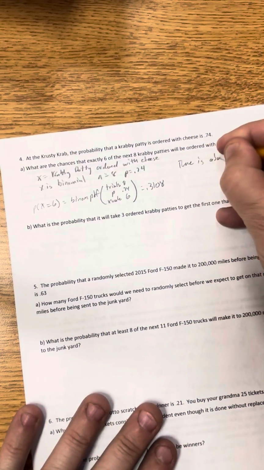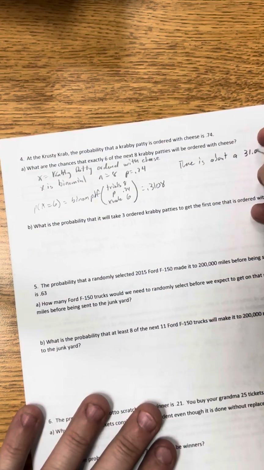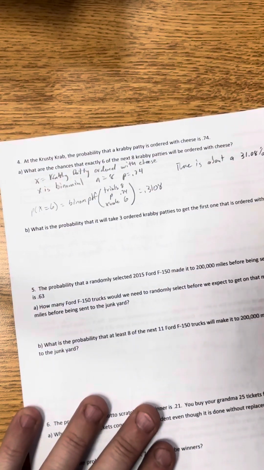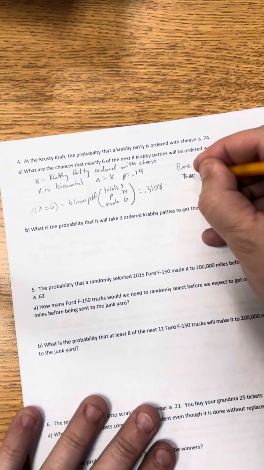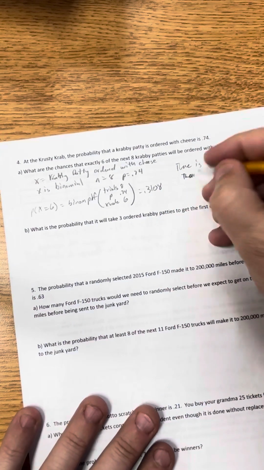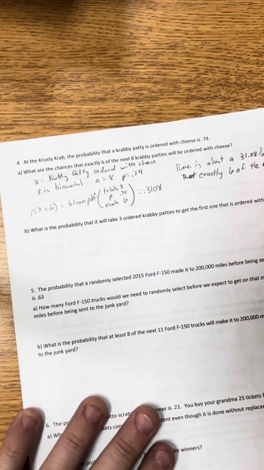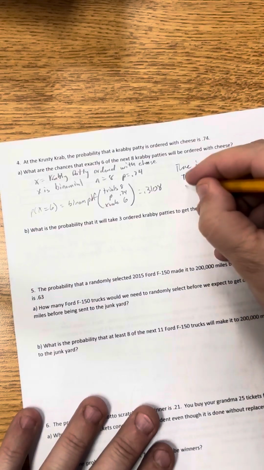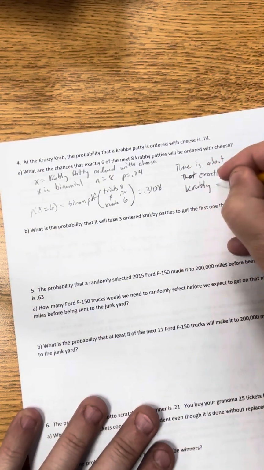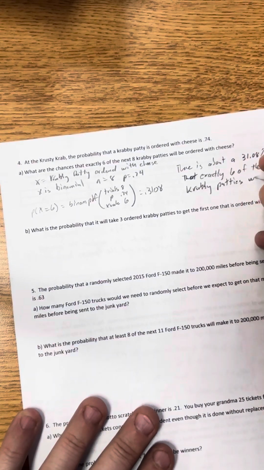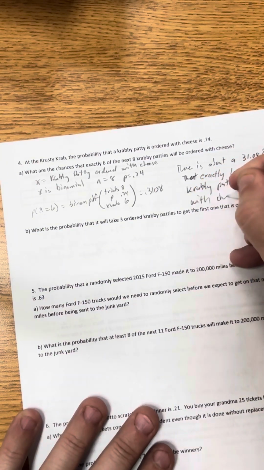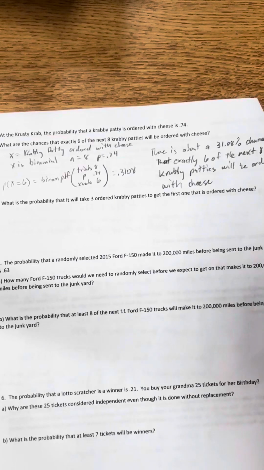There is about a 31.08% chance that exactly 6 of the next 8 Krabby Patties will be ordered with cheese. Definitely the most tedious part, but not the most difficult part. And as long as I got space, I'll do it.